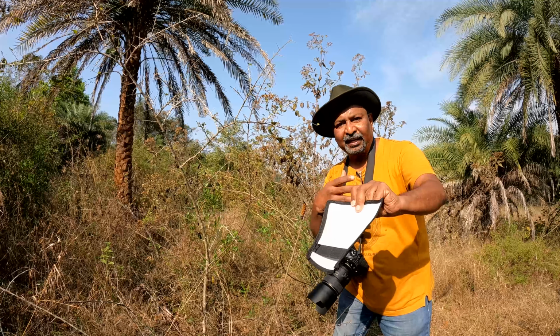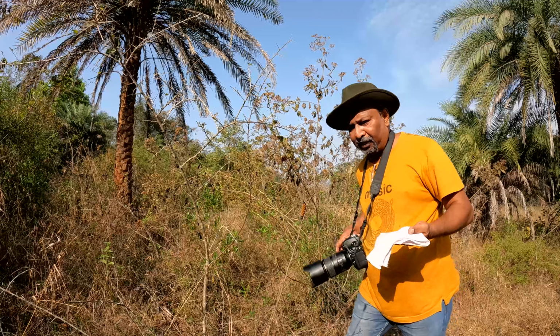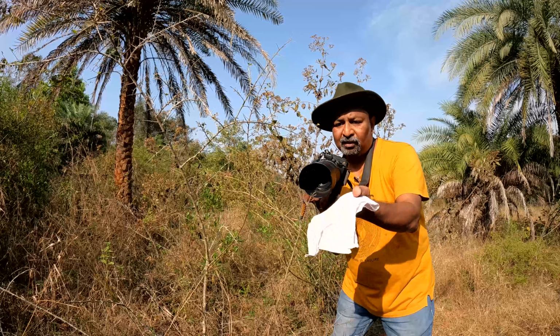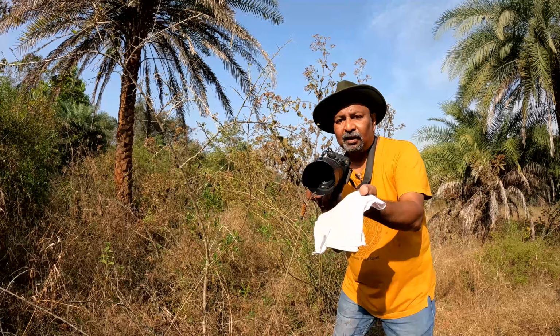hanky. Usually, 100%, most of my life I have used only white hankies. So I can just hold it here and give the reflection onto the shadow portion. Now you can see how nicely it will be lit. I mean the shadow portion of the caterpillar will be lit. And for this I have to reduce the exposure compensation again from -1 to -1.3.